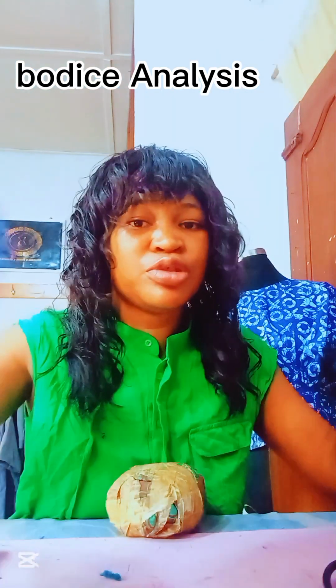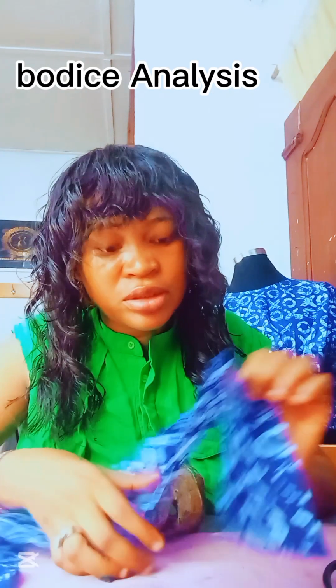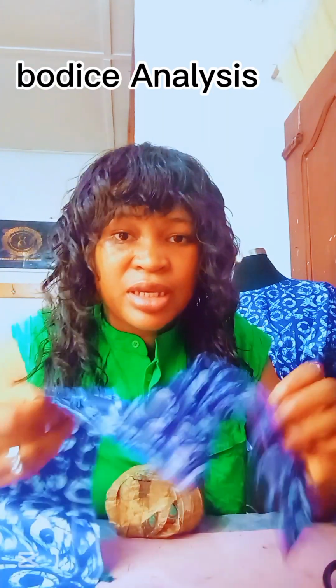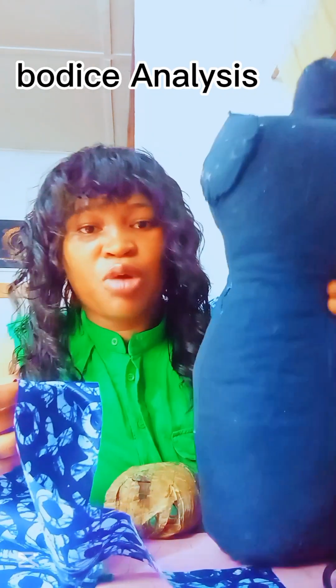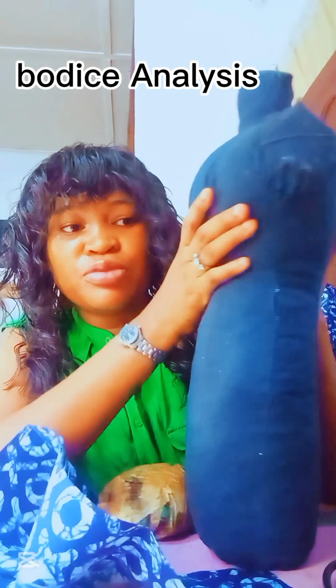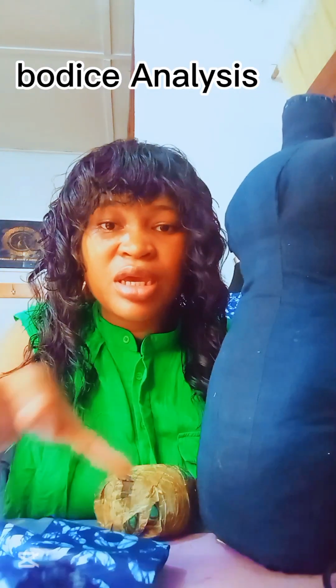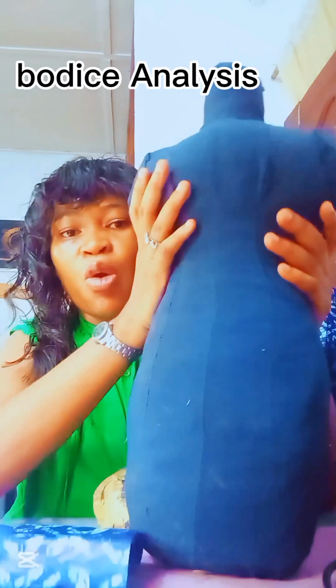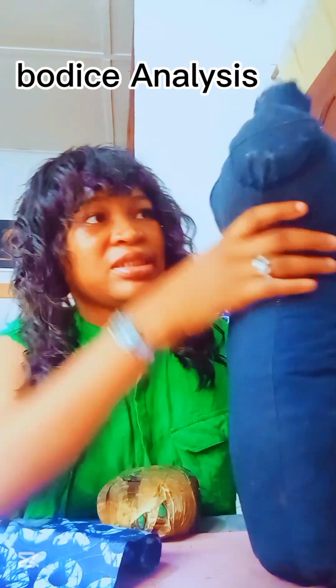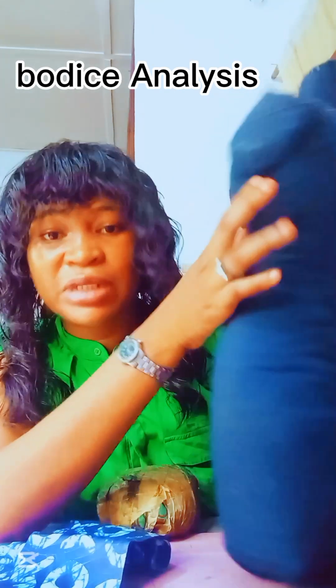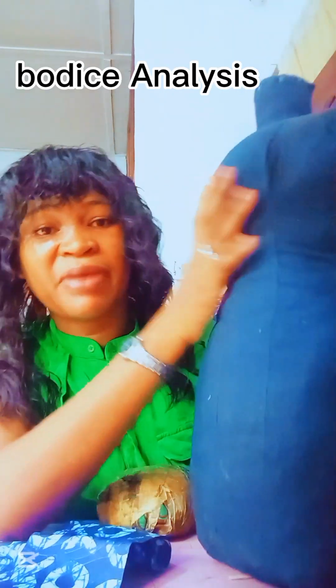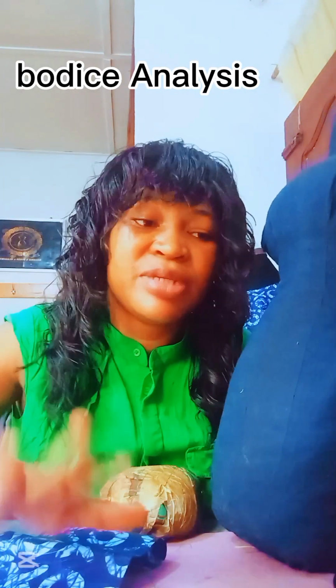we need to be able to turn a flat fabric to hug the body. We need to figure out how to turn this flat fabric into something that can hug the body. And how do we do that? We need to study the fabric as well as the shape and figure of the body.